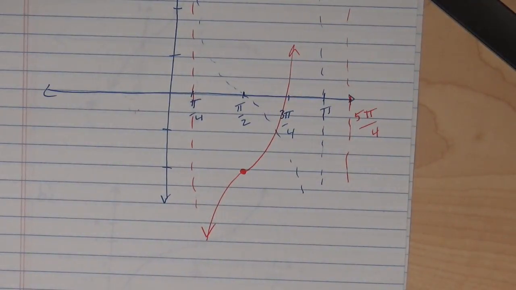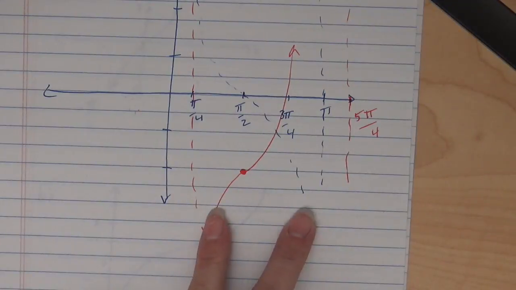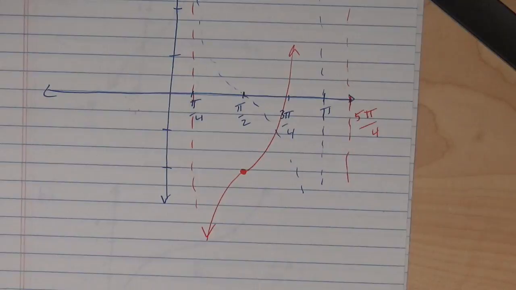And so really, again, the biggest thing that you need to be able to pay attention to is what's happening with these vertical asymptotes. Once you've got the vertical asymptotes, the calculator can really help you fill in the rest of it. So, but that's what example 5 would look like.